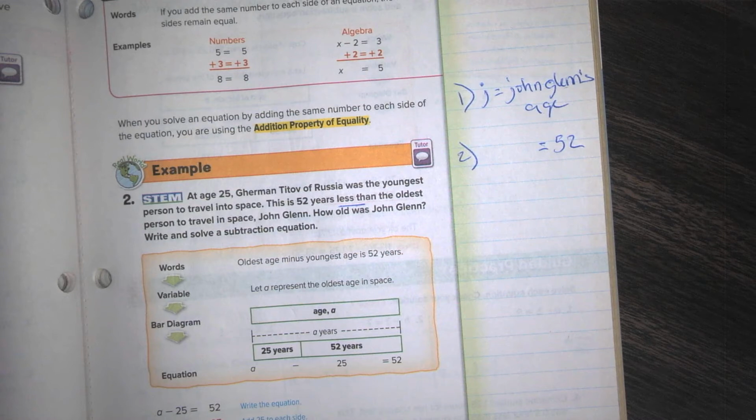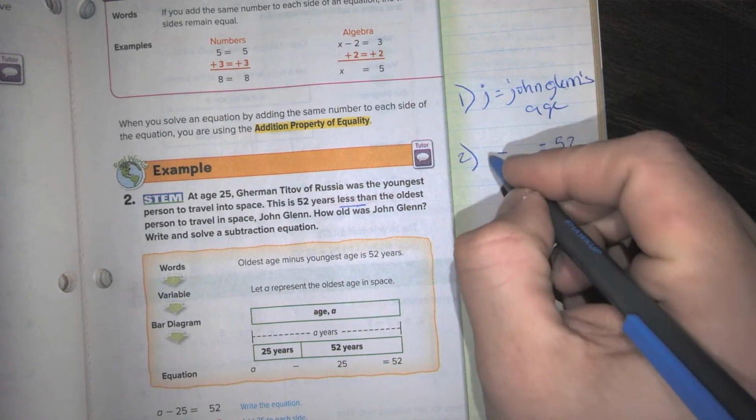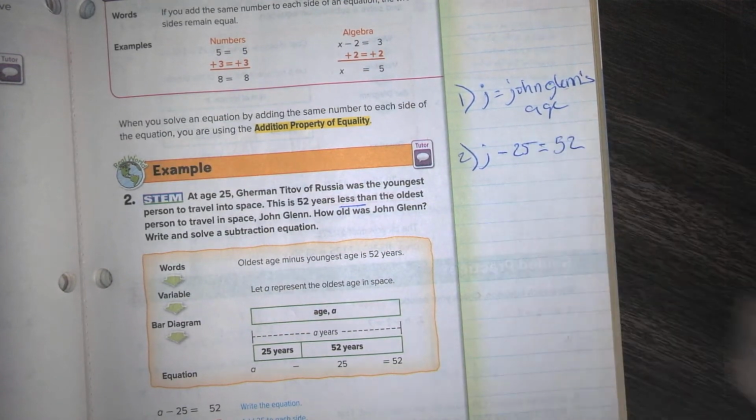So we're taking John's age. We know it's subtraction. J minus 25. So there's your equation. You have to have both of these so far for it to be correct. Now our last step here is just solve it. We got to figure out how old John Glenn was.